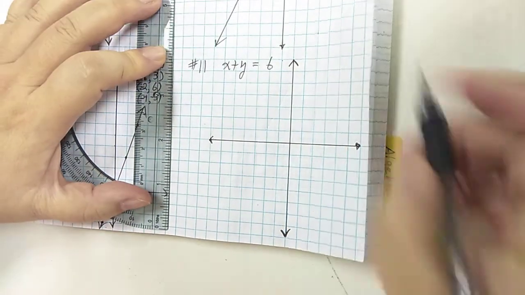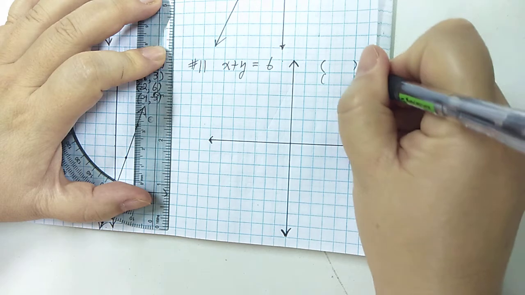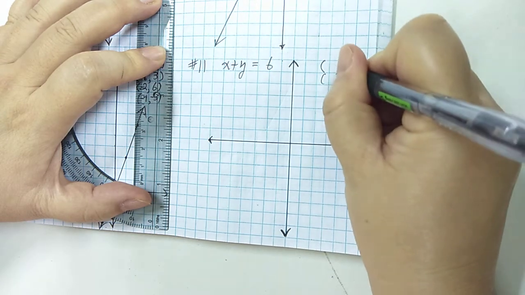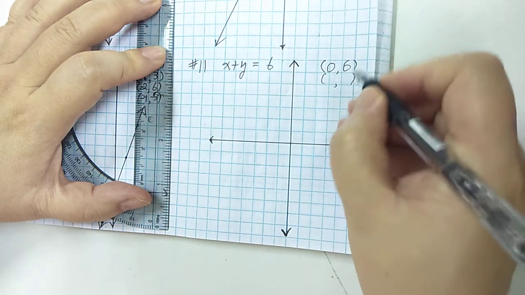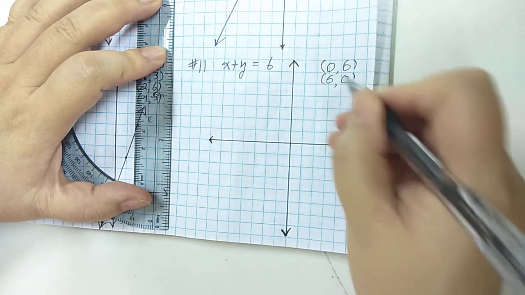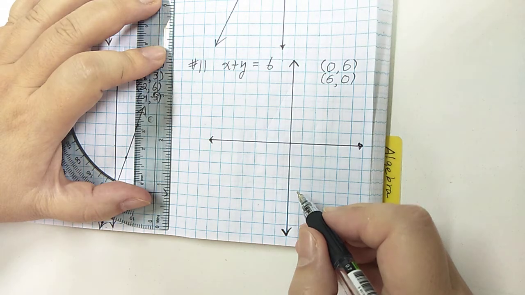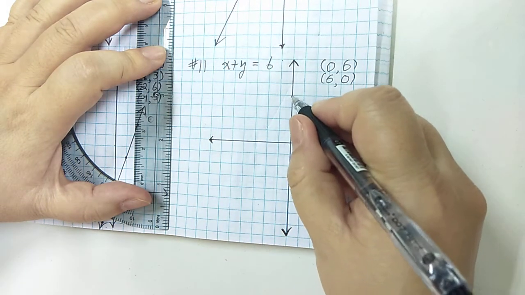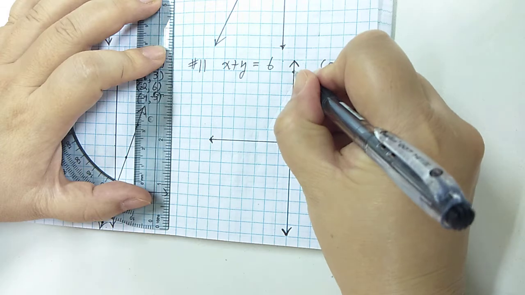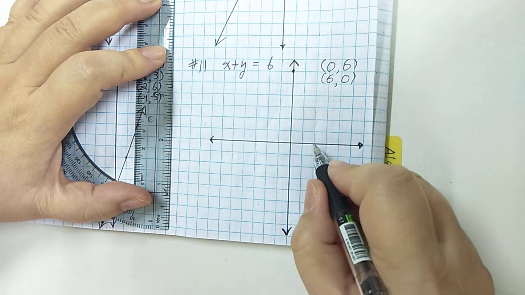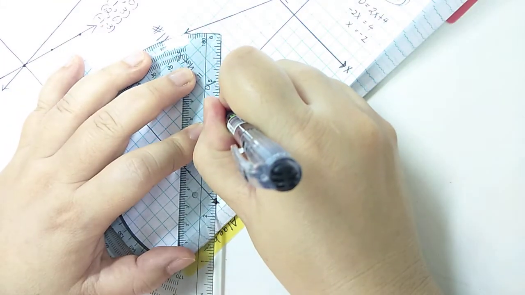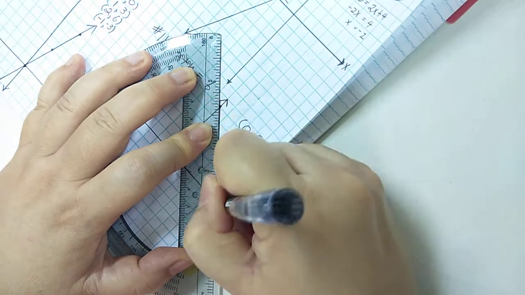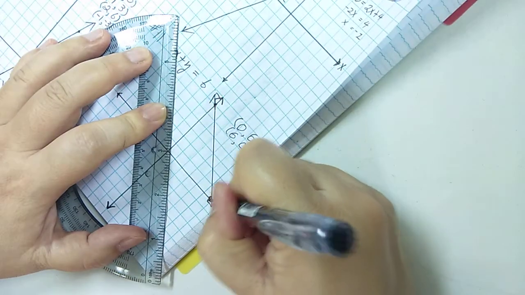Finally, this last question. Okay, I should have made my graph a little bit differently.